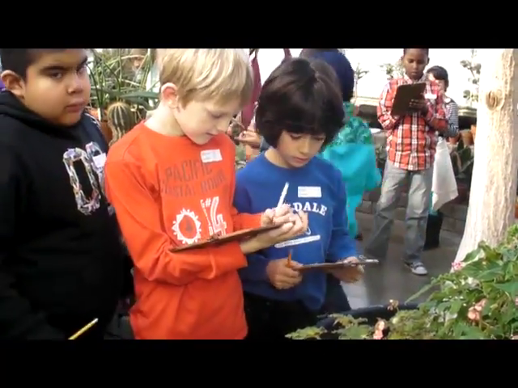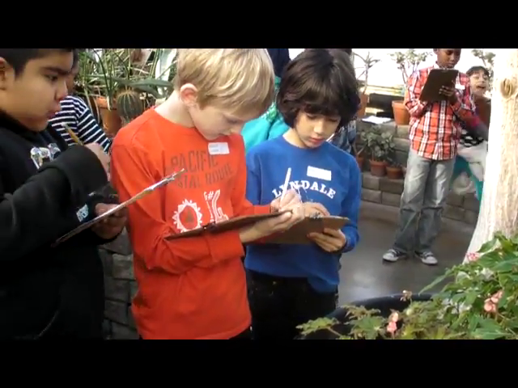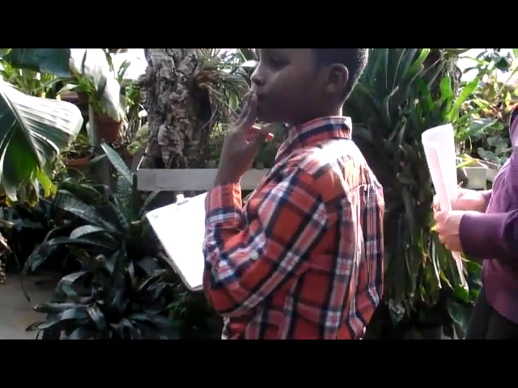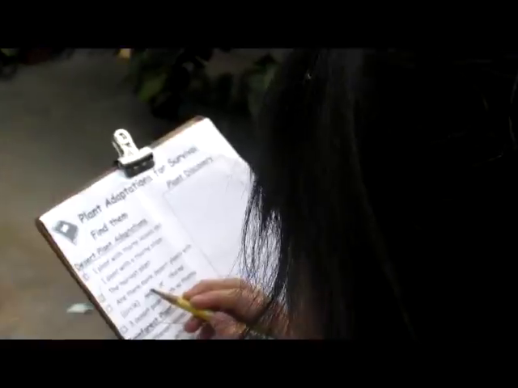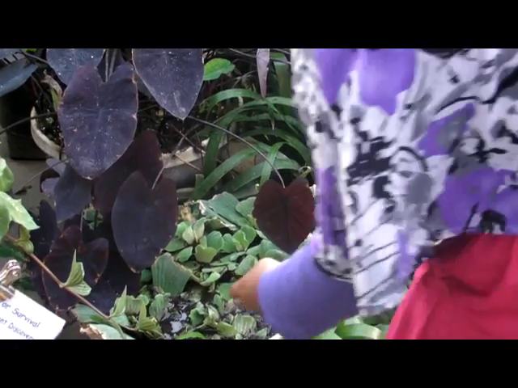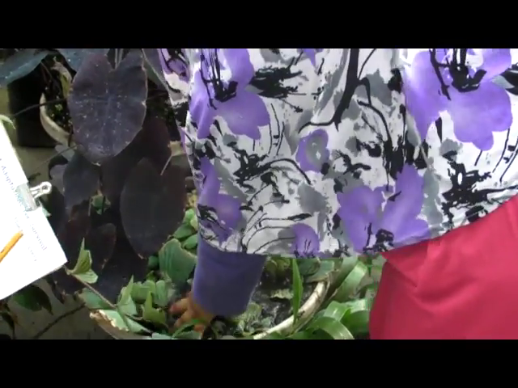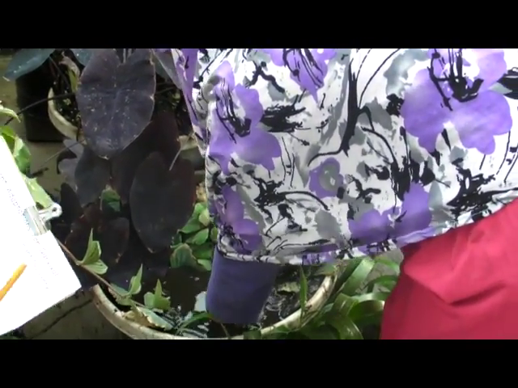You'll also be visiting the greenhouse. In the greenhouse, there are 3 different habitats there to explore. A desert habitat, a rainforest, and a bog. And there's things to find in those places. And scientists, you will have the opportunity to make your own plant discovery.